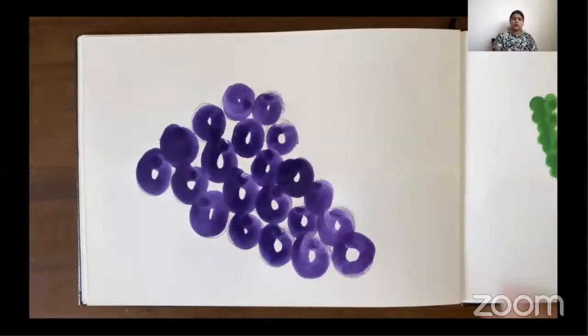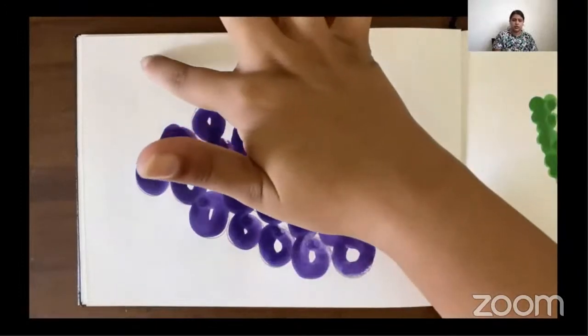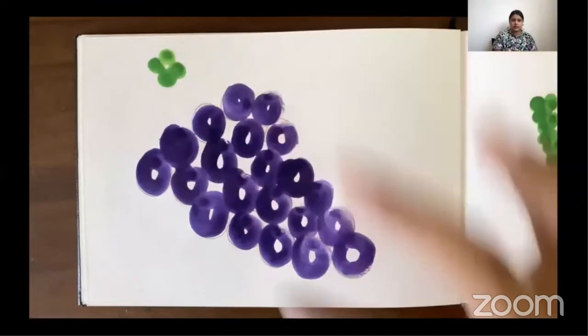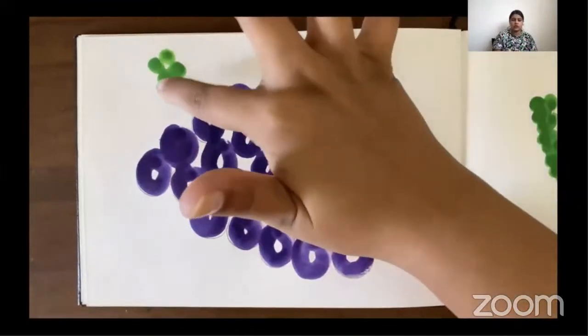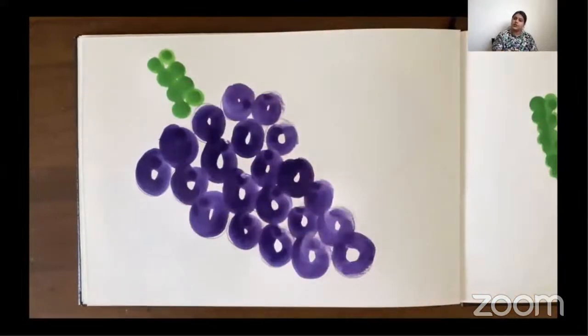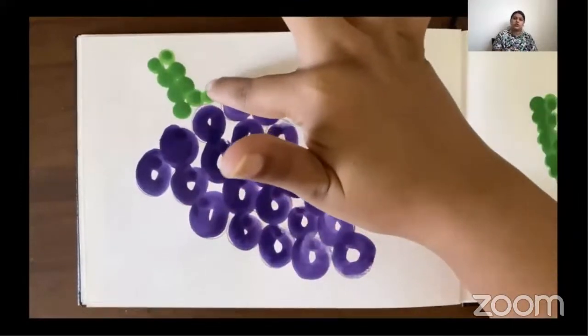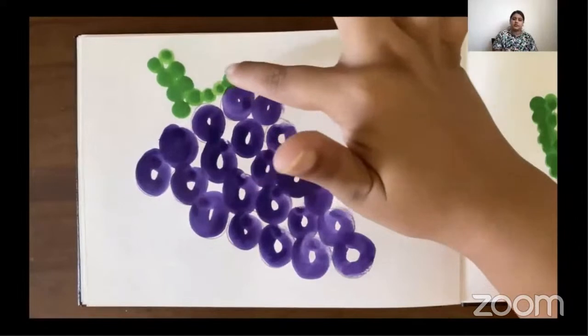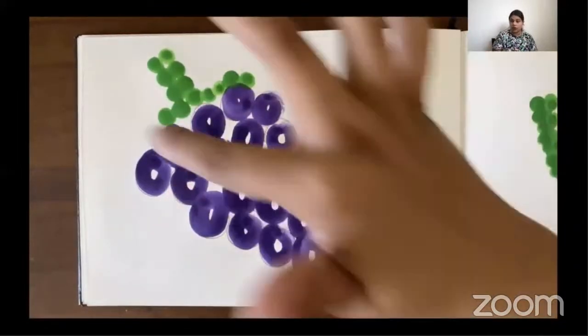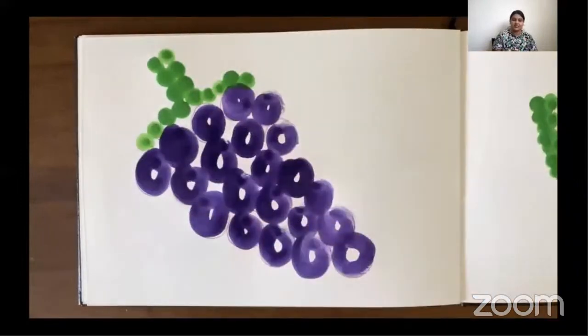So I'm taking light green color over here and I'm going to do a few dots coming from top. So two dots, one right next to each other, two double dots, all the way to the end, and then a few dots on the side. So it looks like it's holding all of the grapes.